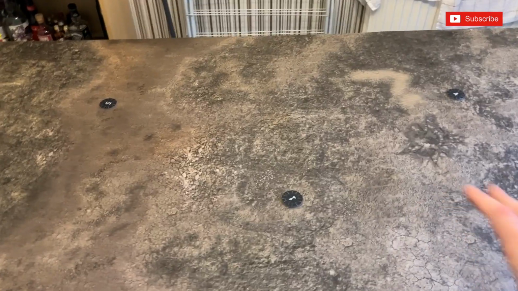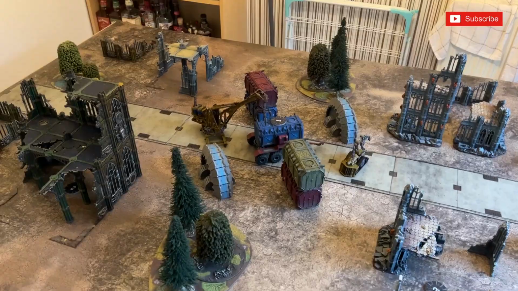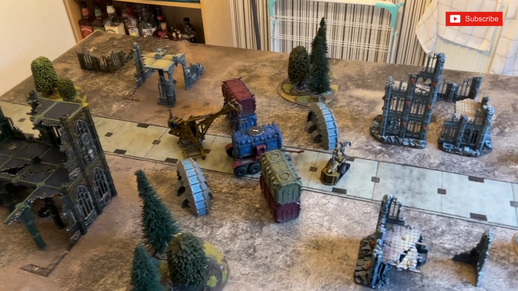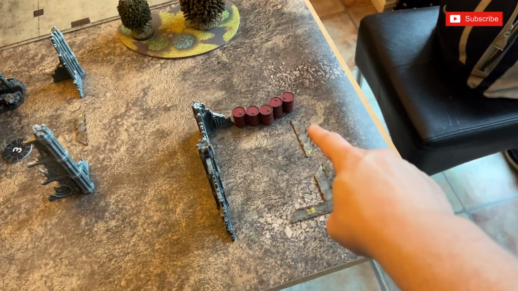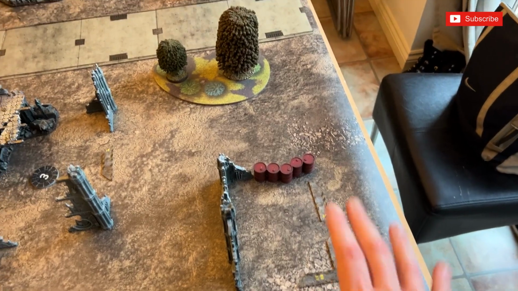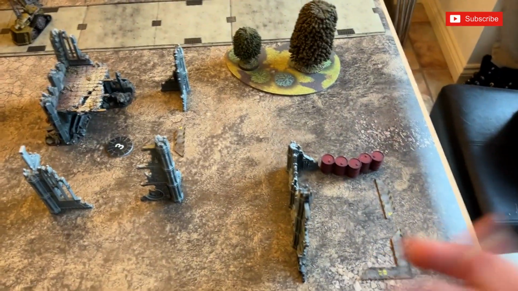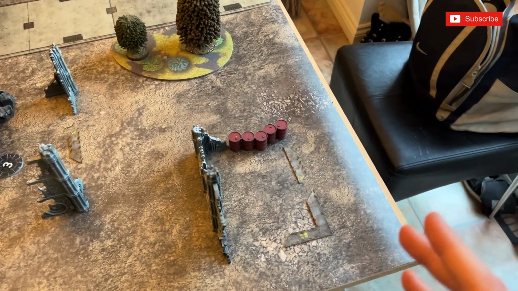So what I'm probably going to use is some trees and then just trying to make it as thematic as I possibly can. So now I've put down my ruins and I've put down my trees, and I've used some of those little markers that you get for deployment zones, because I'm going to use dice, just to sort of mark out where some of the ruins are. I'm going to use some, it's kind of like bird grit, or pebbles that you get at the bottom of fish tanks. I'll show you the bag in a second.